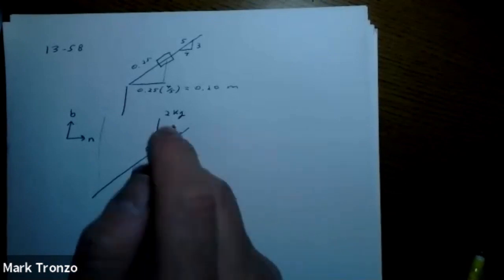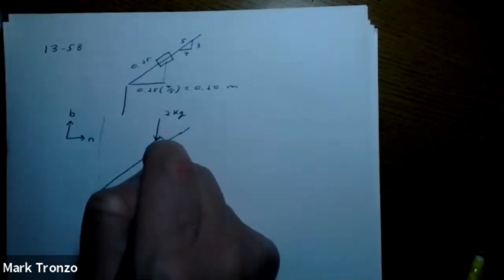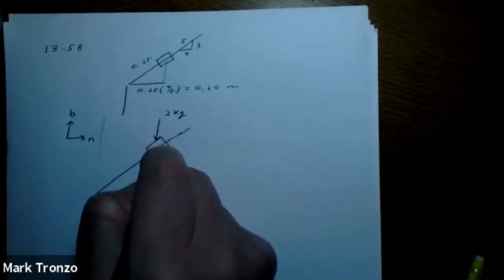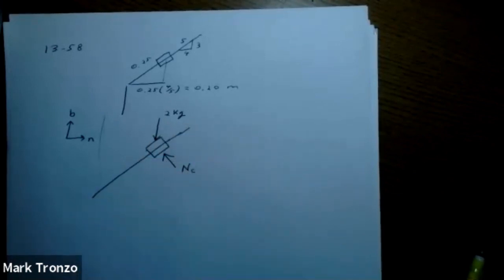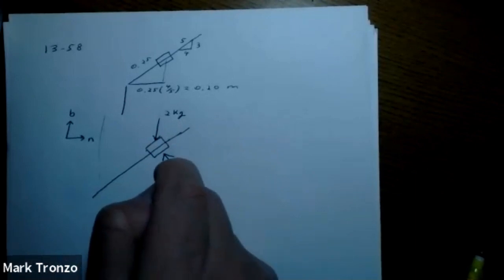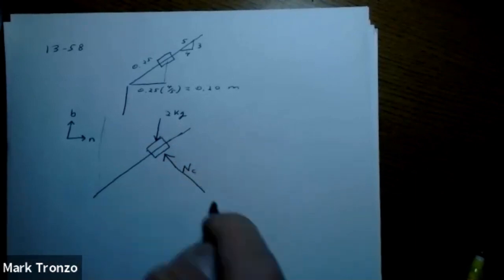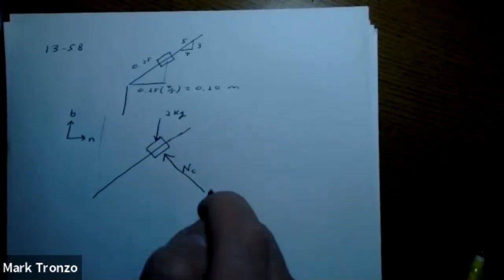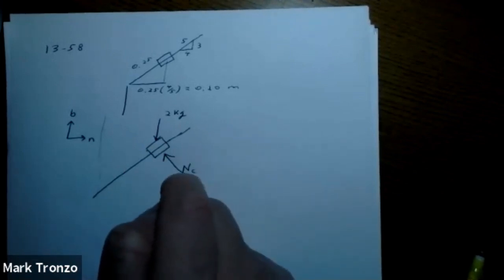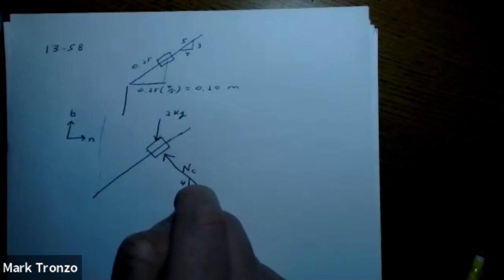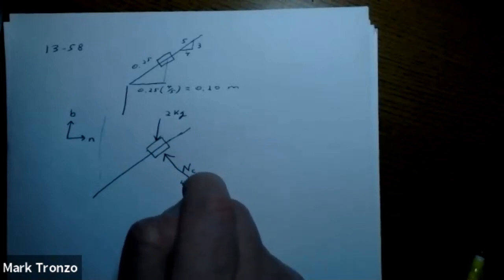When we set this up, our normal force is going to be down here. And we'll have to think for a minute. This is going to be 4, 3/5.